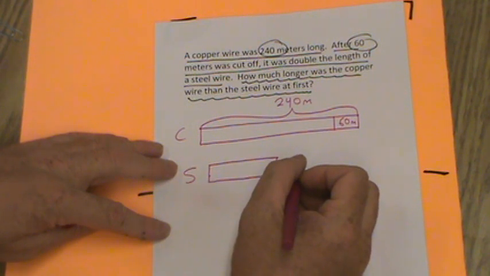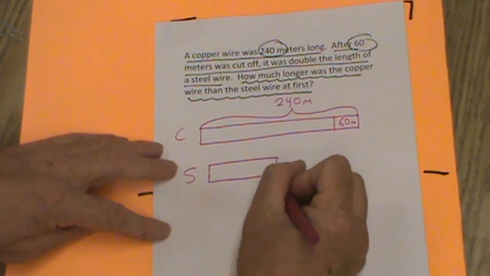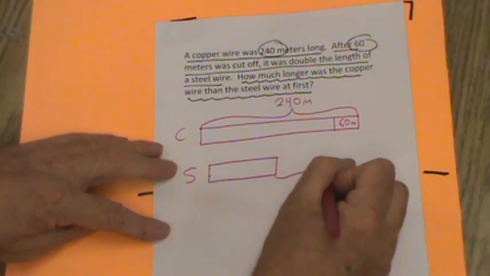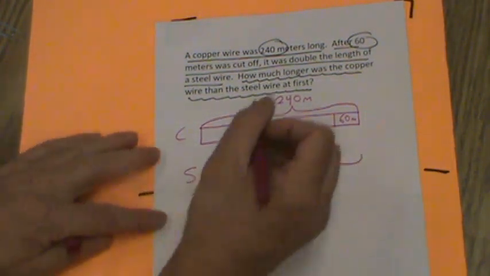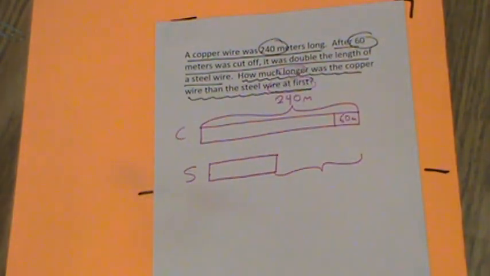So we're going to come over here and ask, how much longer was the copper wire than the steel wire at first? So there's some other things that we're taking a look at.